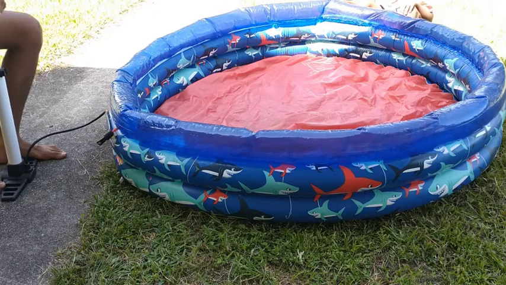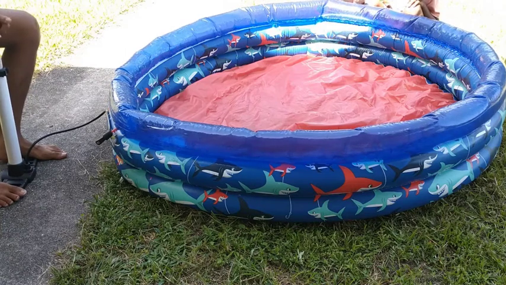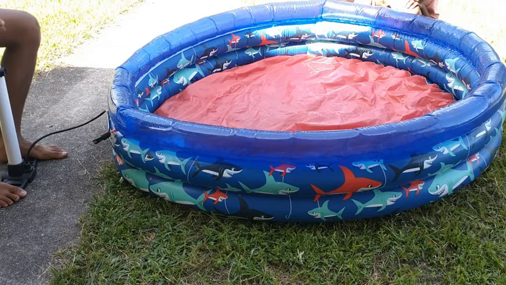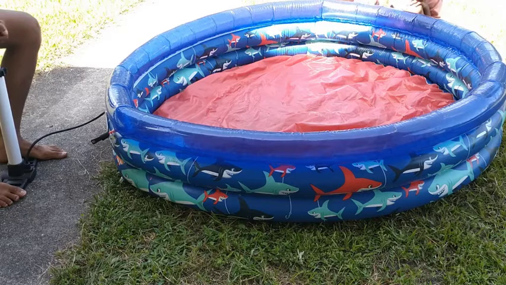This feature is what makes them balloons. A balloon, by definition, is a brightly colored rubber sack inflated with air and then sealed at the neck, used as a children's toy or a decoration. Okay, so our balloons are going to be inflatable.